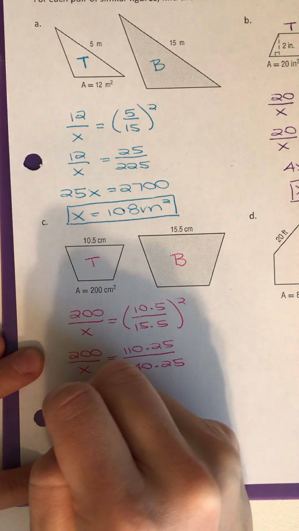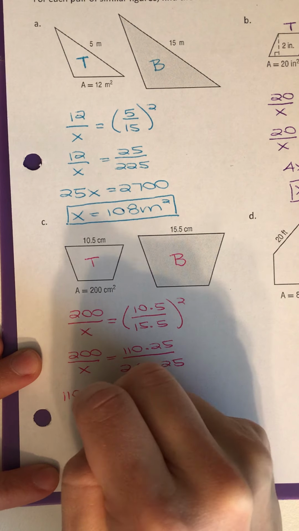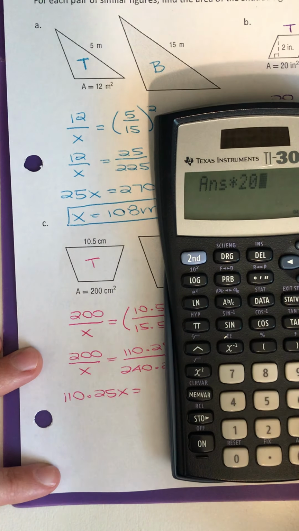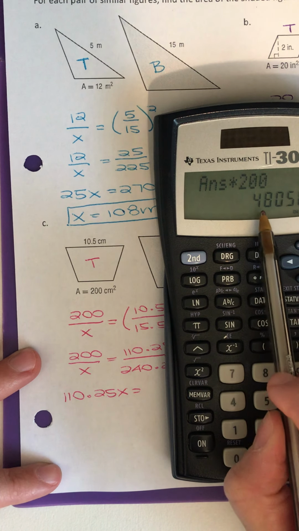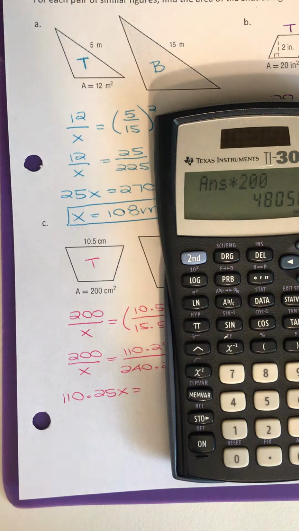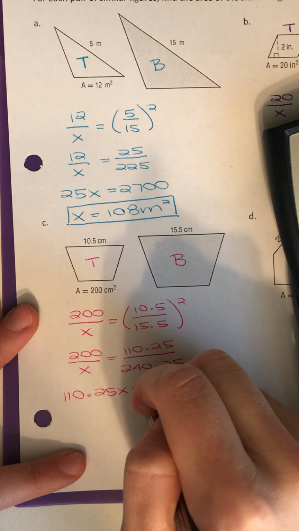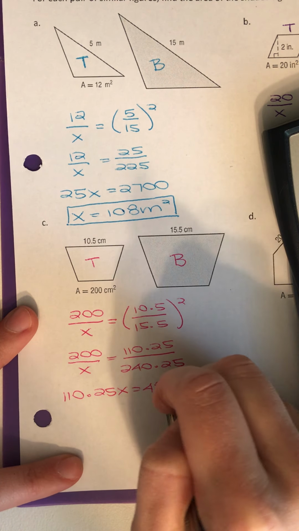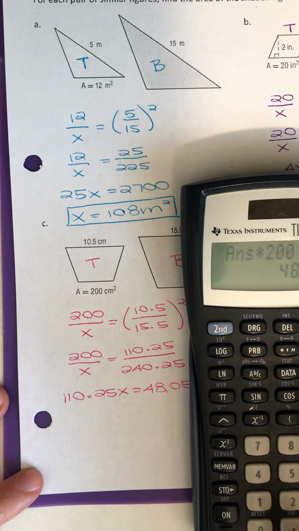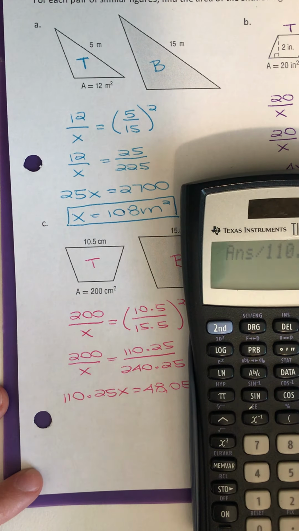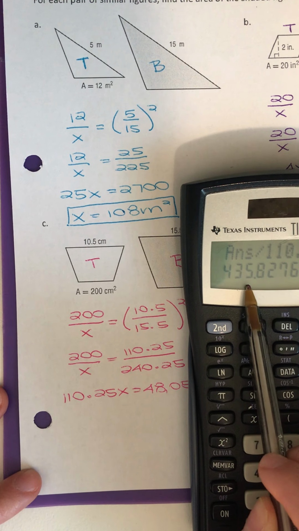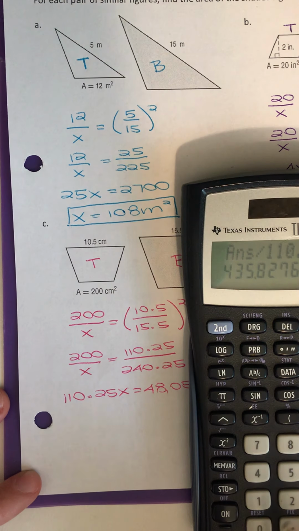I'm going to cross multiply. I have 110.25x. It's going to equal this number times 200, which is a big number, 48,050. I'm going to divide that by 110.25, which is 435 point, we can round to the nearest tenth, 0.8.